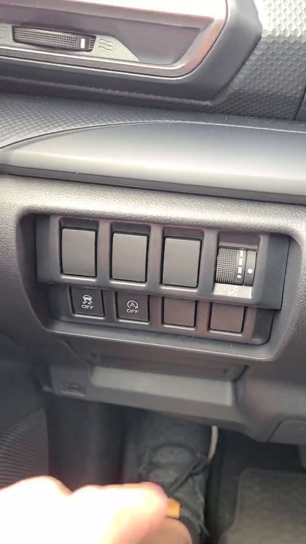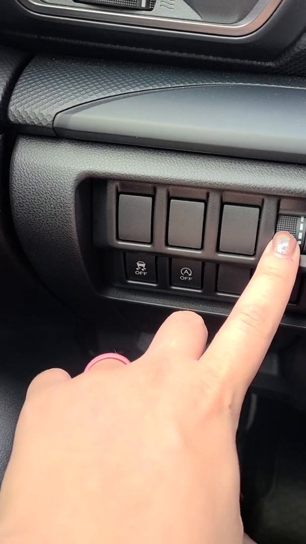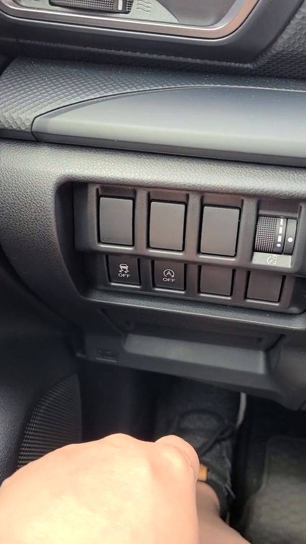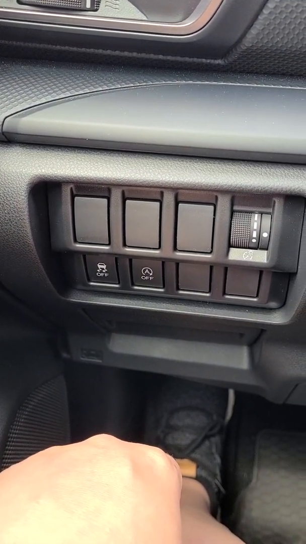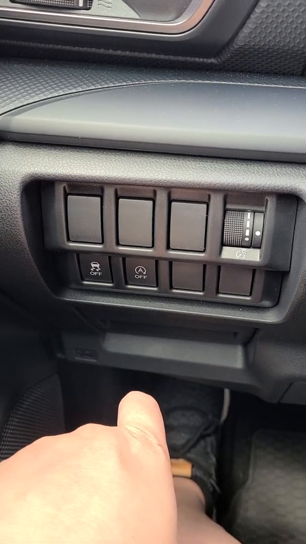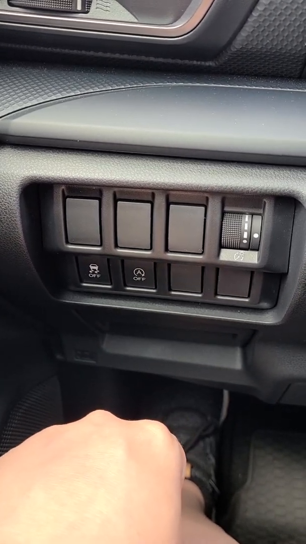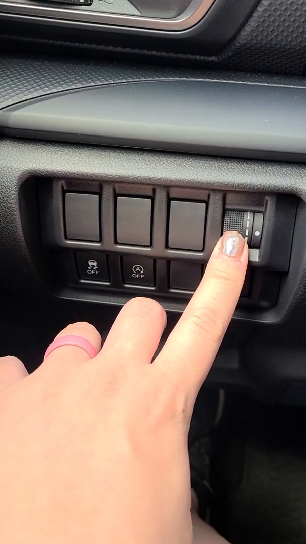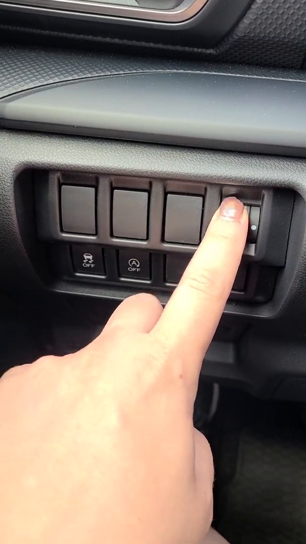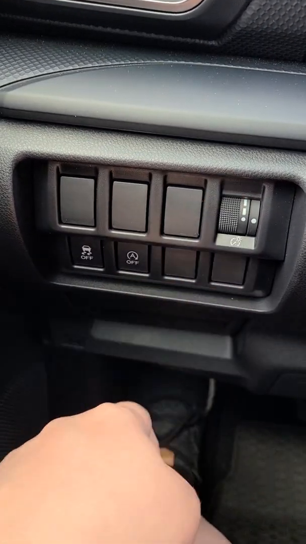Moving over here, this dial here will allow you to dim your interior lights whenever your headlights are on. So if you're driving and it's dark out and you think that the display lights are a little bit too bright, you can turn that down using that knob.